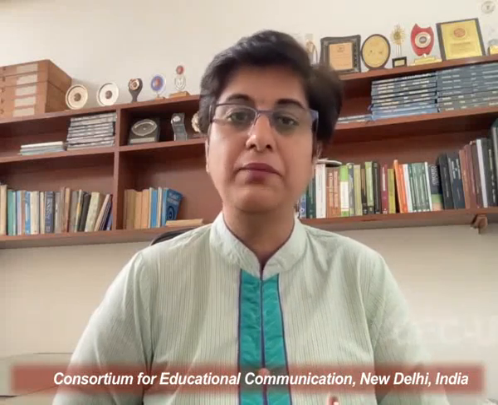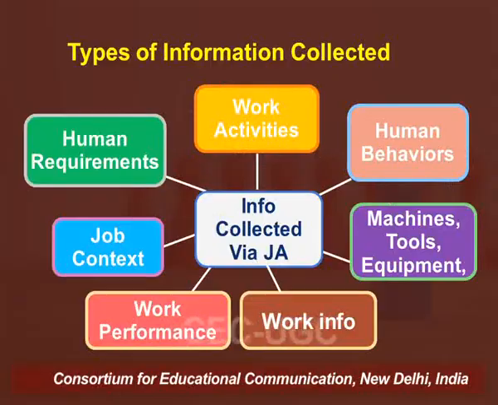So this is how the types of information are collected via a job analysis. It can be related to work activities, human behaviors, tools, work information, performance, and the job context. So let's learn about each one of them briefly.